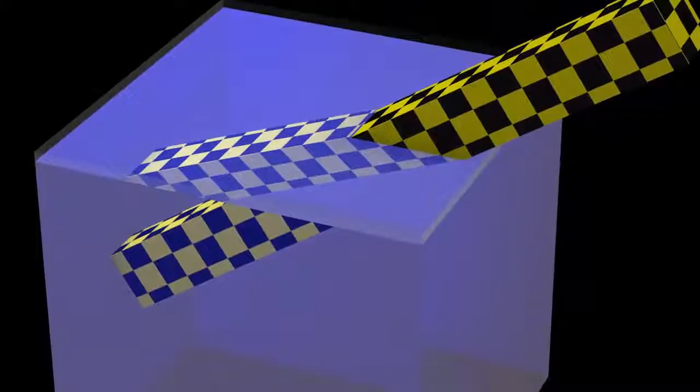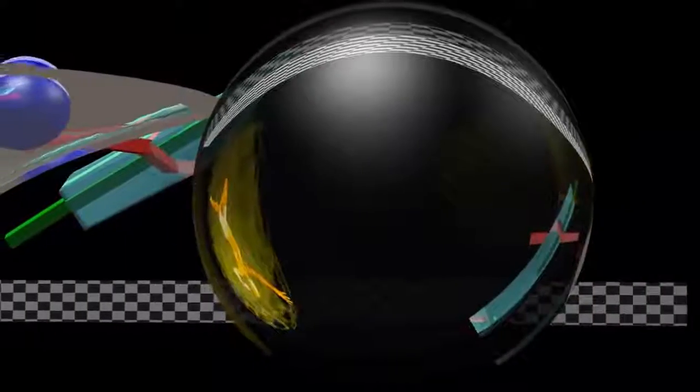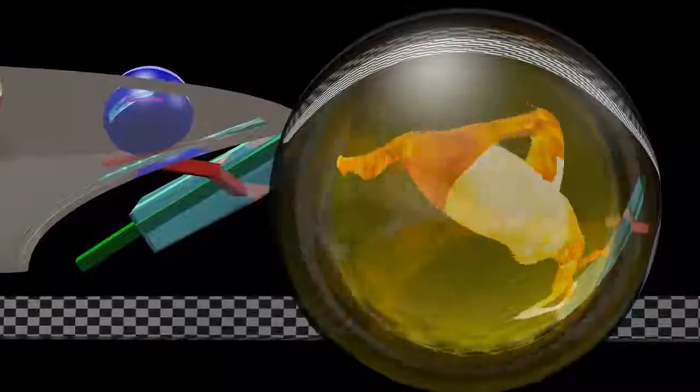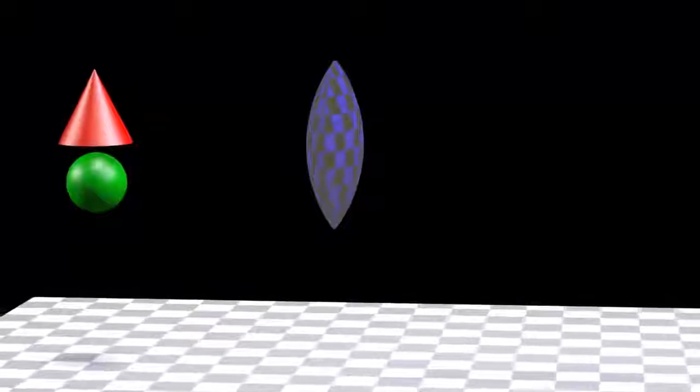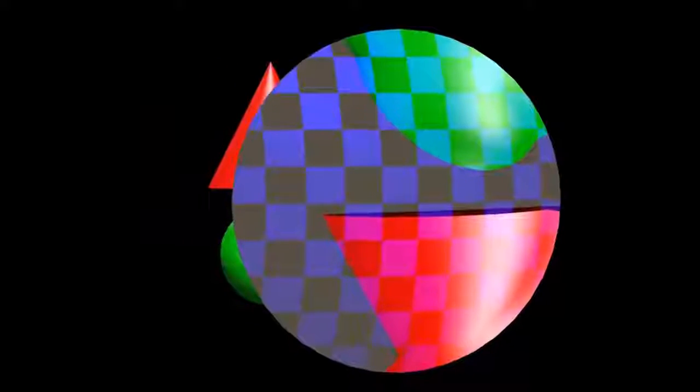The refraction of light can create many beautiful optical illusions. Suppose we change the shape of this lens.